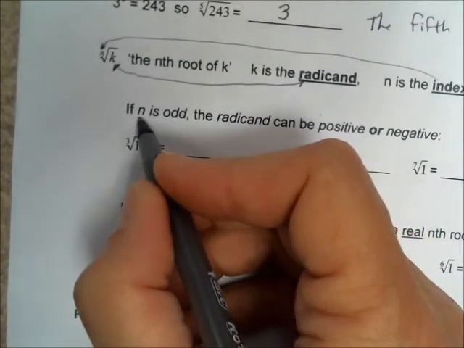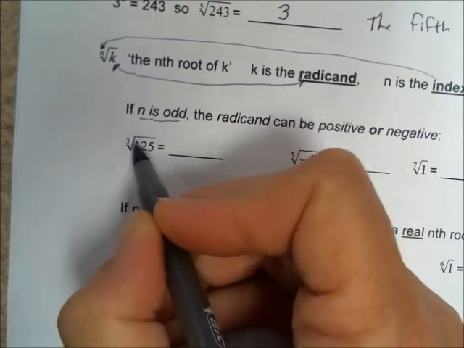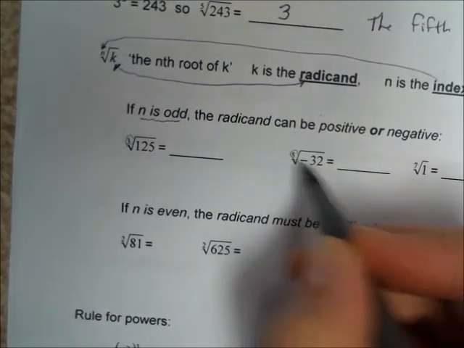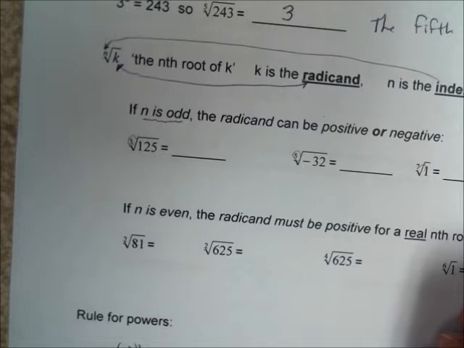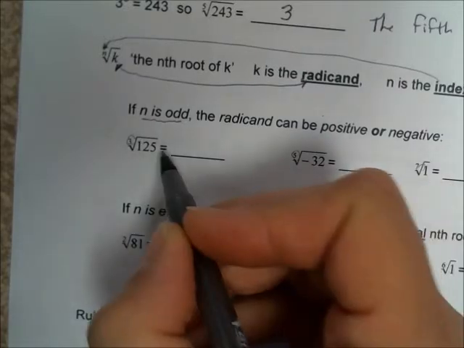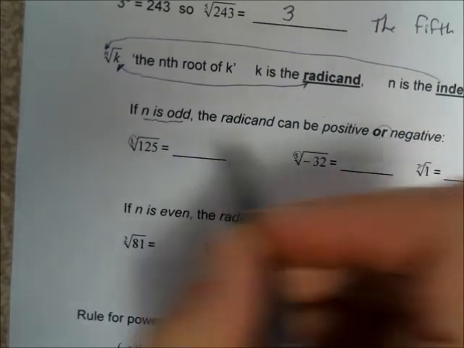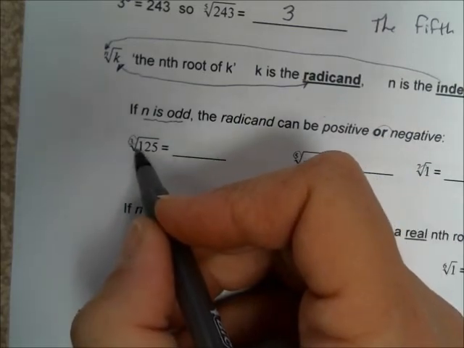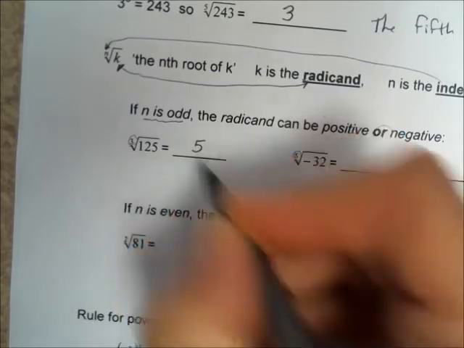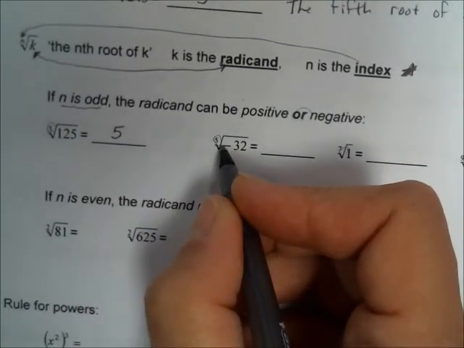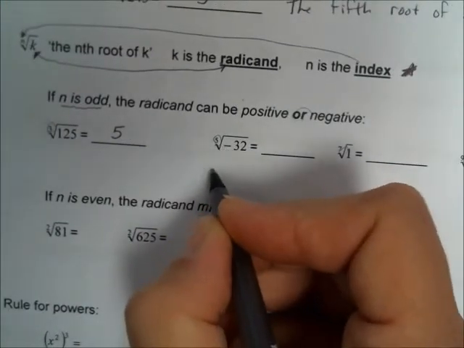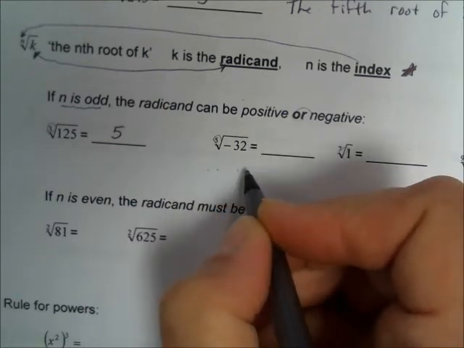We already talked about this on the other page, but if n is odd, if it's a 3 or a 5 or a 7 or a 9 or any odd number at all, this radicand can either be positive or negative. Like we've already done the cube root of 125. That's equal to 5. The 5th root of negative 32. What times what times what times what times what is negative 32?